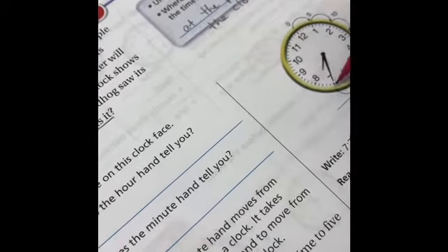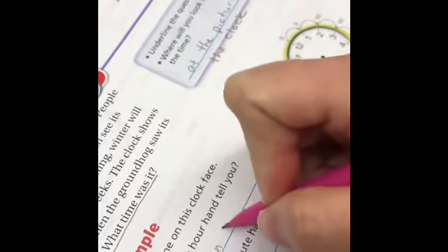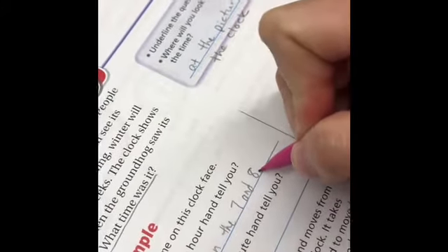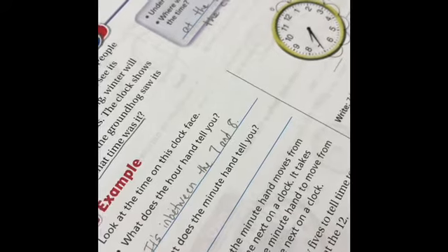Well, it's telling us that it's in between the 7 and the 8. So we just need to write it's in between the 7 and 8.